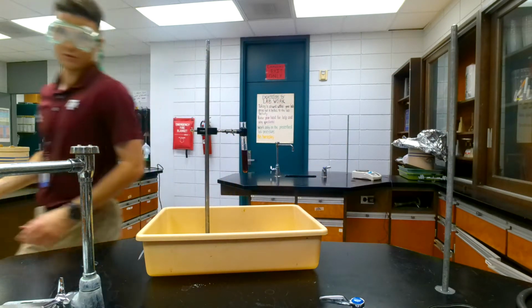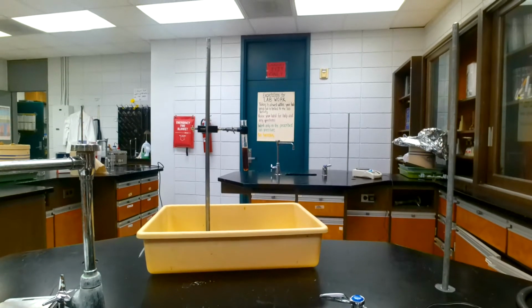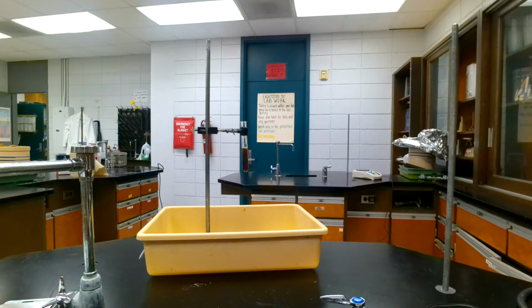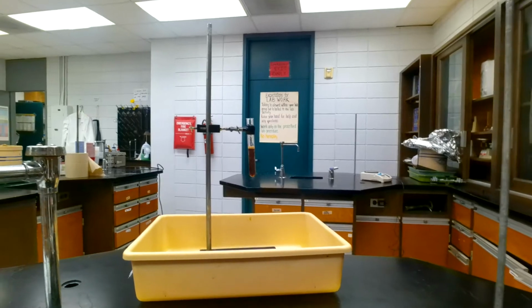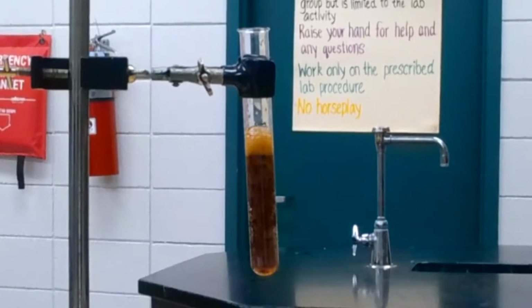So we can see there's a color change, and I'm going to step back for this one. Move the camera a little bit closer so you can see. You can see there's some bubbling. Try to see what other things are going on right now. Catalyst is working.